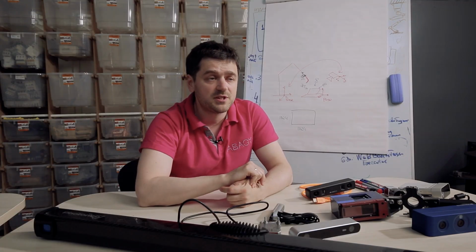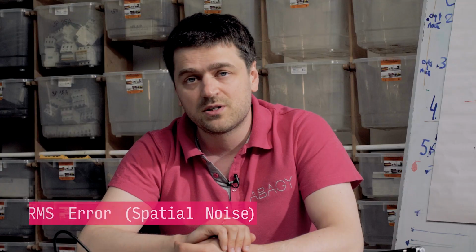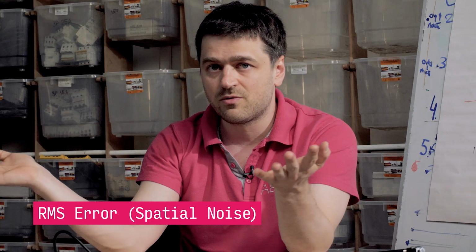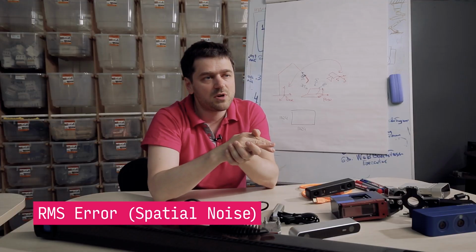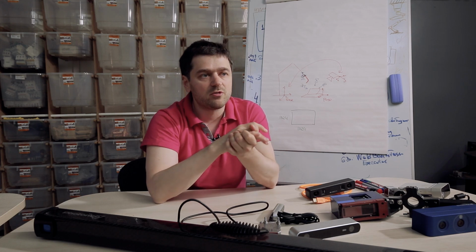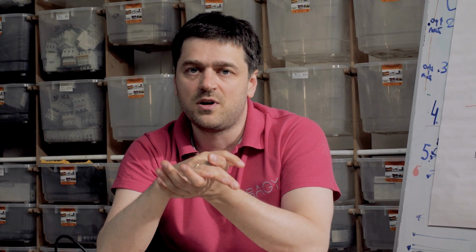So the next parameter is spatial noise. Spatial noise is the deviation of error along the region of interest of the camera. Usually it's measured by putting some plane in front of the camera and measuring the error in every point of this plane. And then we just calculate the standard deviation or something like that to estimate how error deviates in different parts of the region of interest.